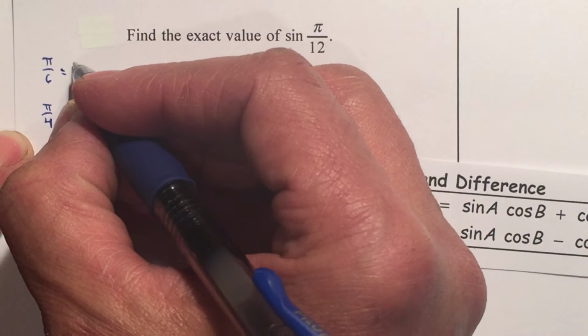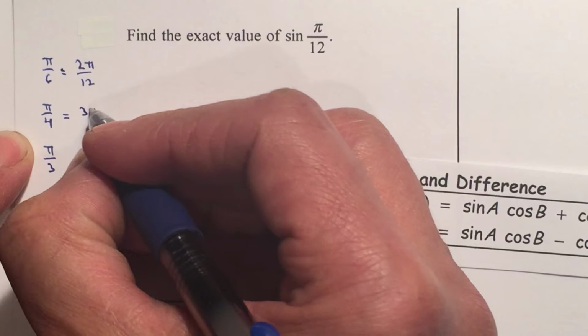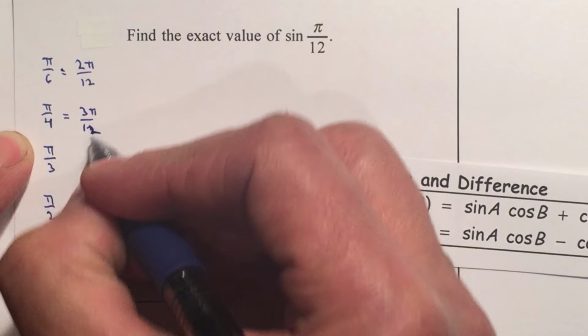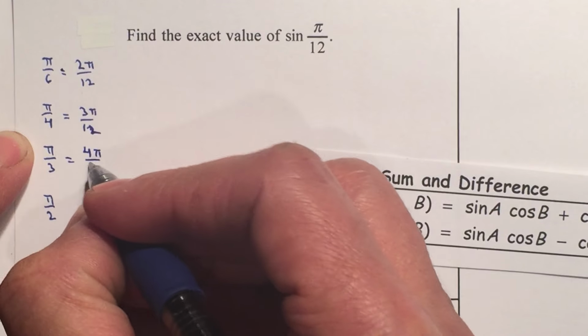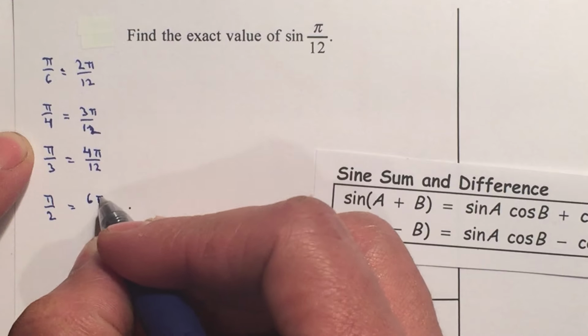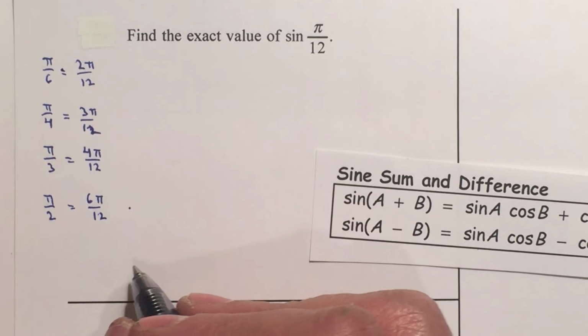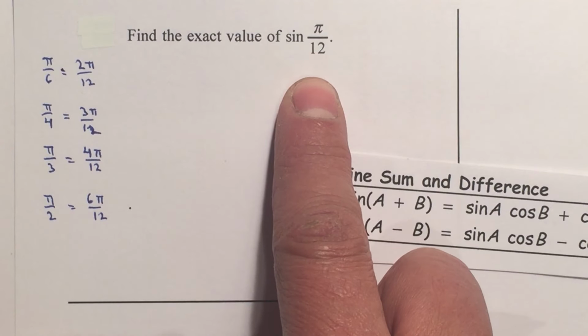So in this case, multiply by 2 gives me 2 pi over 12. Multiply by 3 gives me 3 pi over 12. Multiply by 4 to end up with 4 pi over 12. Multiply by 6 will give me 6 pi over 12. So I need to decide which ones added or subtracted give me pi over 12.